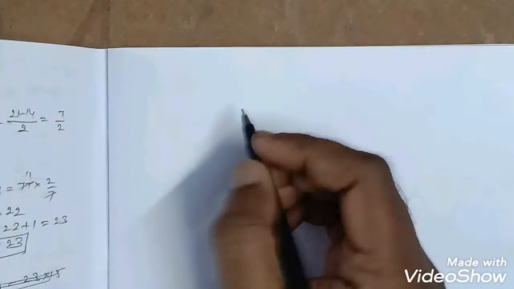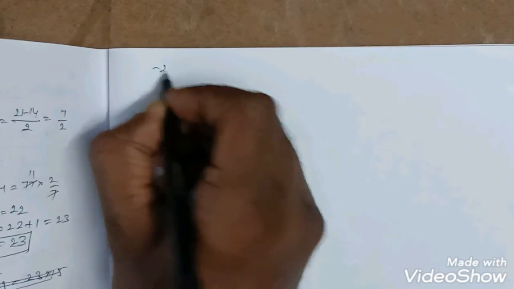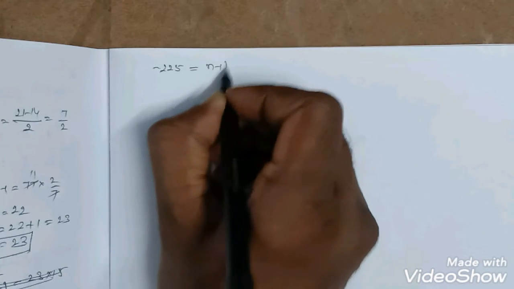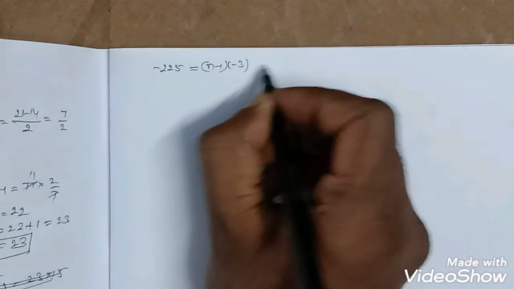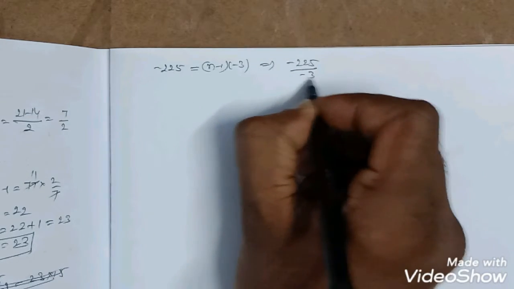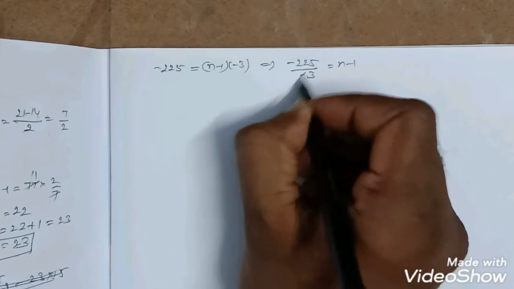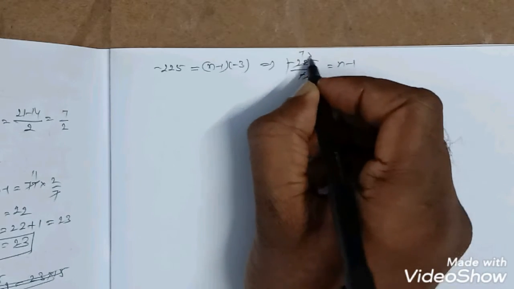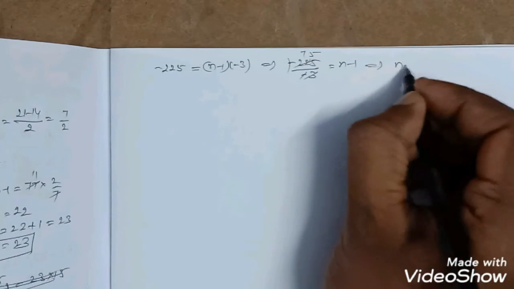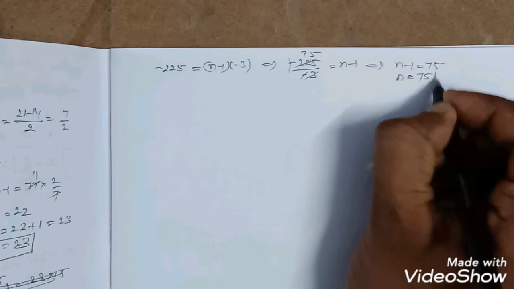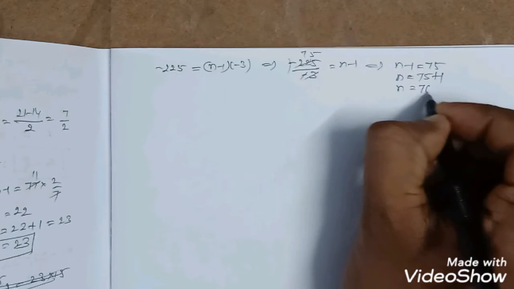Next after that, you will get here minus 225 is equal to n minus 1 into minus 3. Now divide by minus 3 here, minus 225 divided by minus 3 is equal to n minus 1. Cancel your minus terms. Here 3 7s are 21, 3 5s are 15. So you'll get here n minus 1 is equal to 75. So n is equal to 75 plus 1. So n is equal to 76.